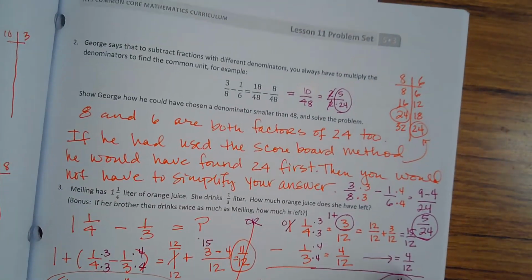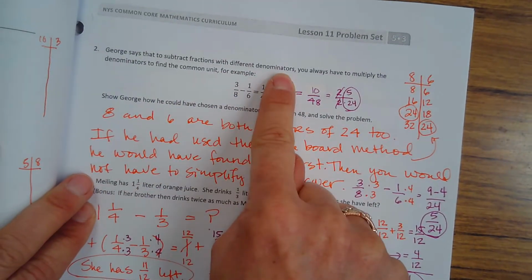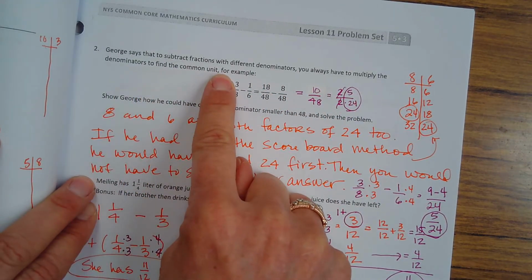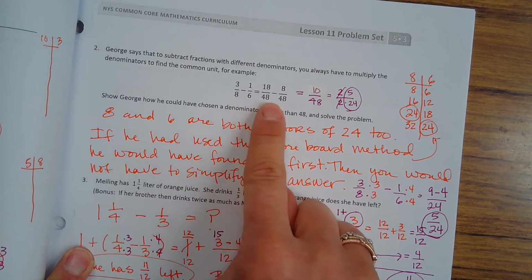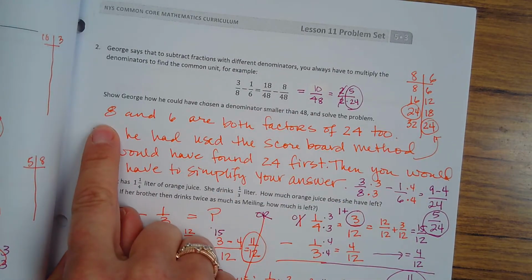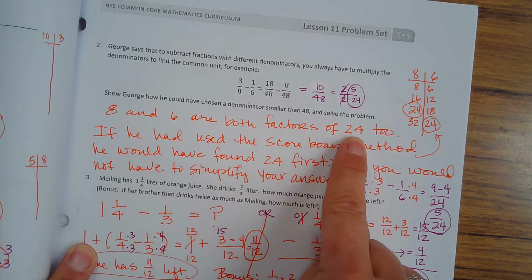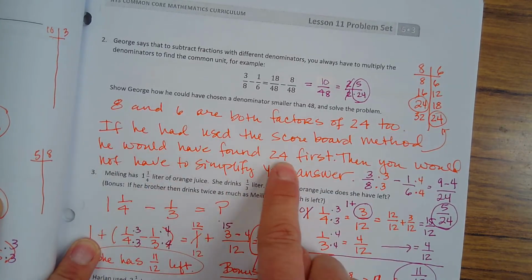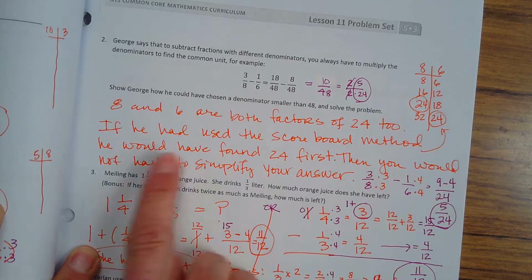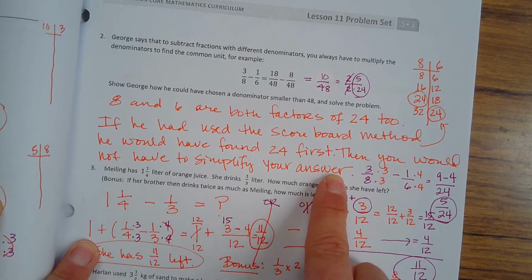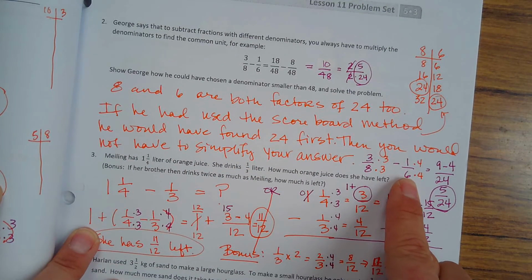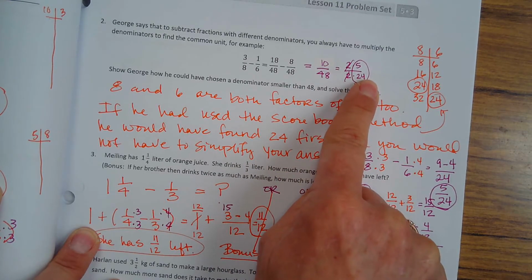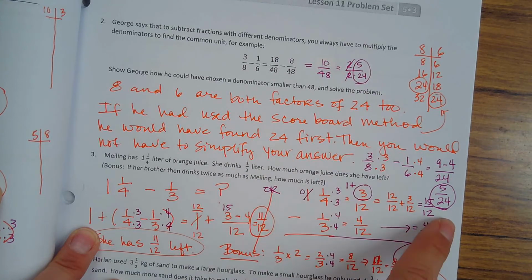word problem. George says that to subtract fractions with different denominators, you always have to multiply the denominators to find the common unit. For example here, but I said 8 and 6 are both factors of 24 too. If he had used the scoreboard method, he would have found 24 first. Then you would not have to simplify your answer. And here's my example here.